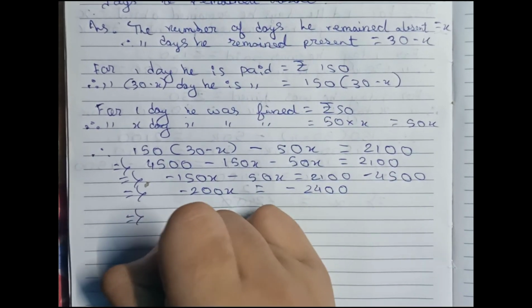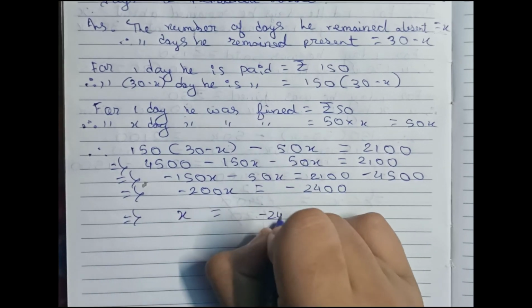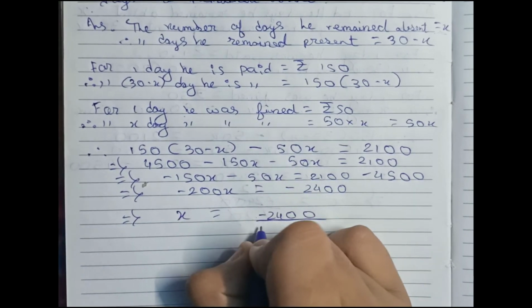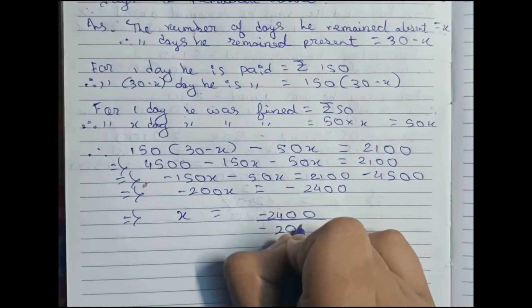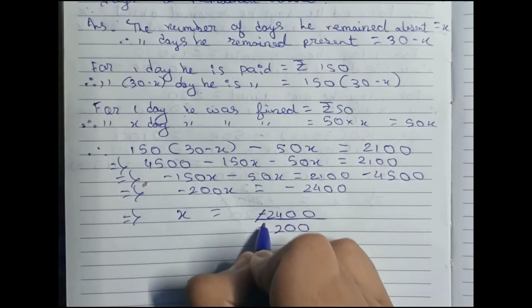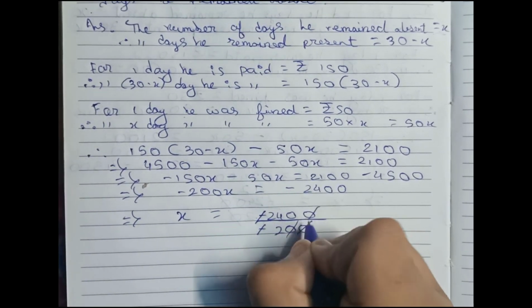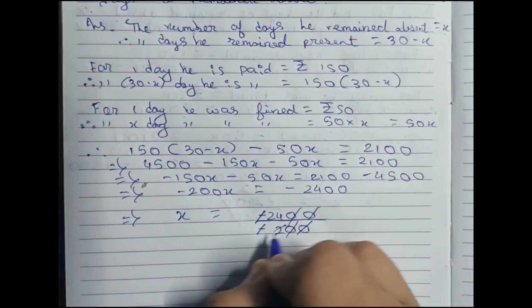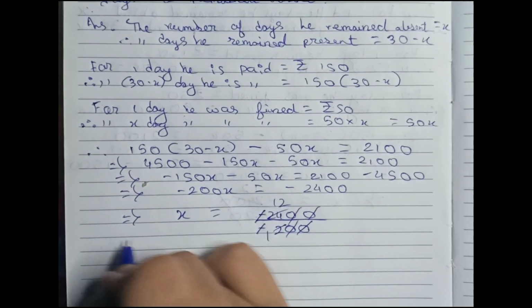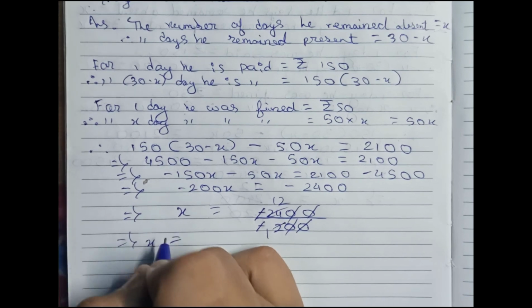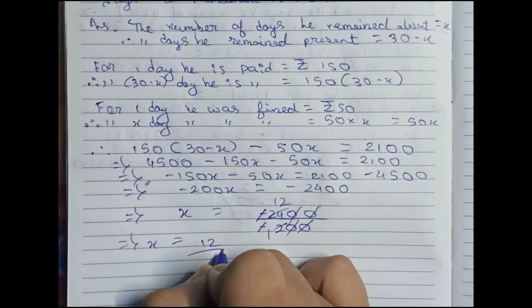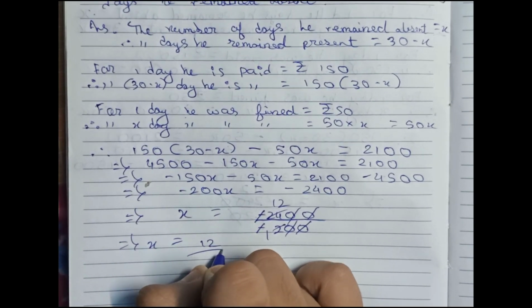So now I write x equals to minus 2400 by minus 200. First we cut the minus, then we cut the zeros. Now we cut 2 and 24, that is 12. So x equals to 12. So for 12 days he remained absent, and this is our final answer.